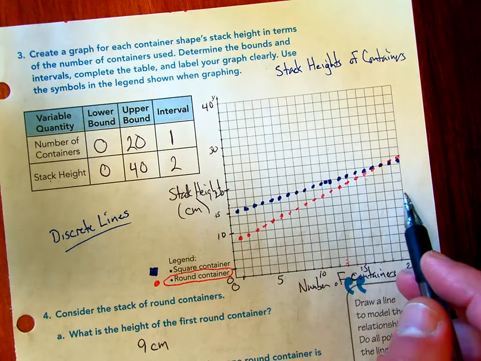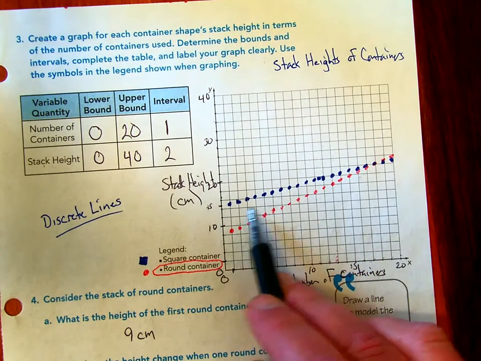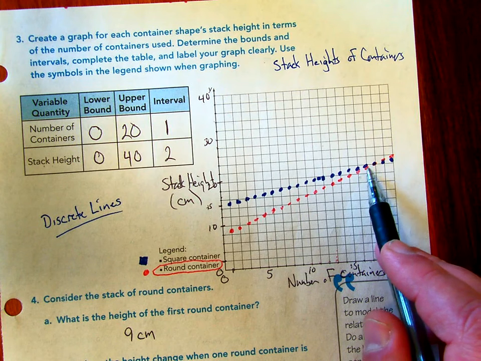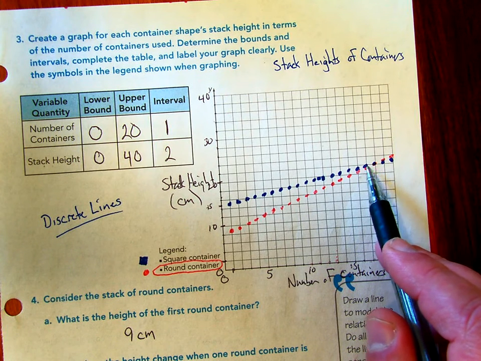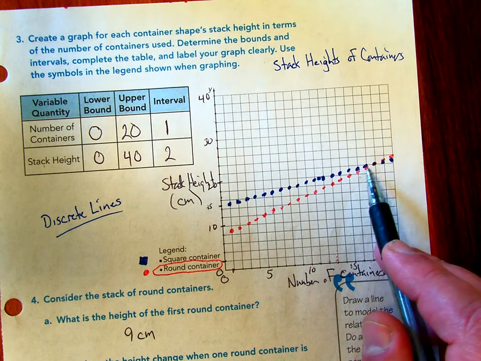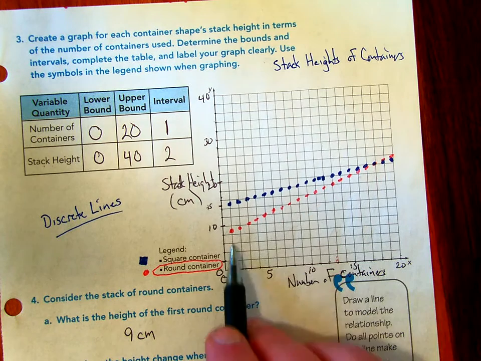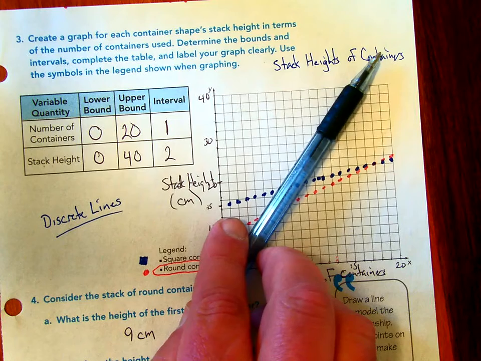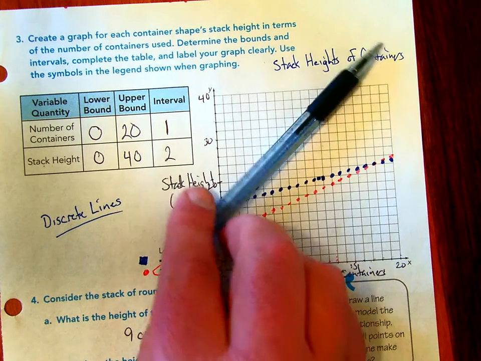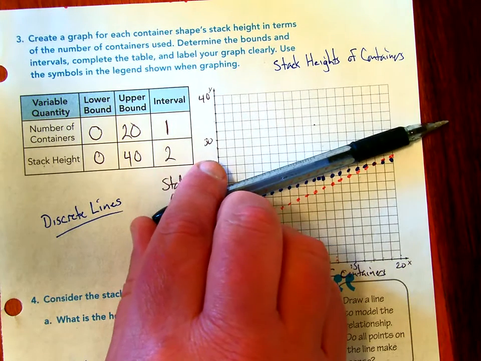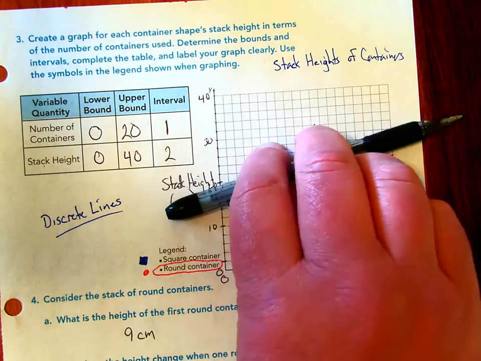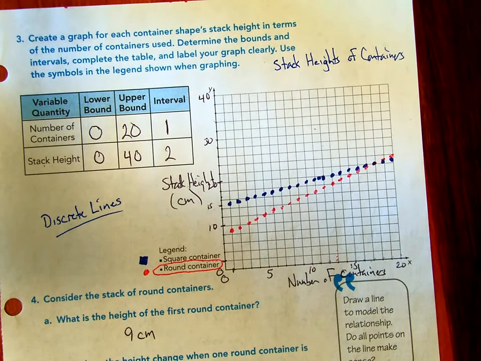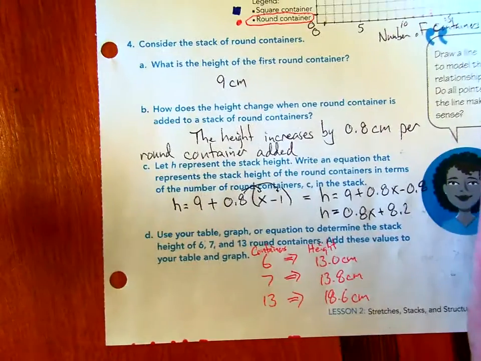And you can look at these two lines and see that somewhere out here, the height of the brown containers will get taller when there's the same number of containers. There's a point of intersection because the round containers have a steeper slope, so they're rising faster, a steeper line. Again, the steeper the line, the steeper the slope, the faster it rises. And this square container is a shallower line. It's not as steep, so it's rising more slowly. And so we put those on, and we should have the rest of this page. We had done that previously.